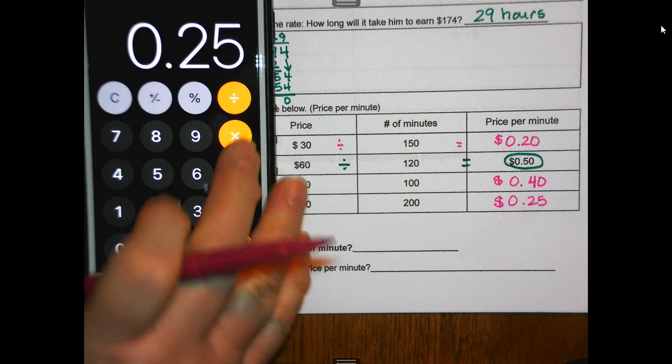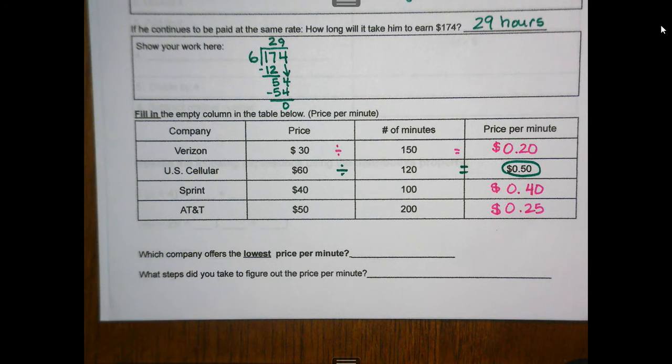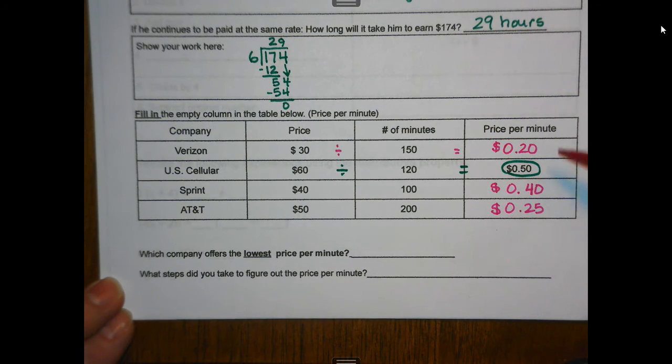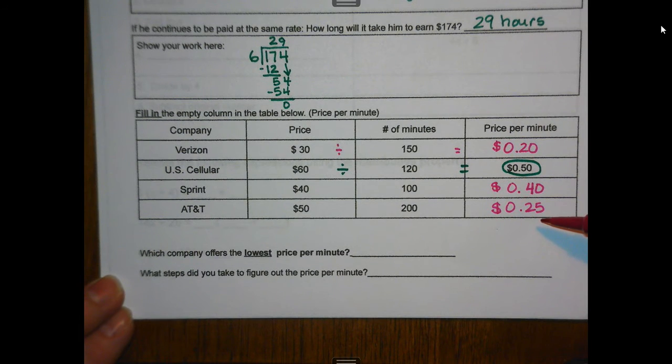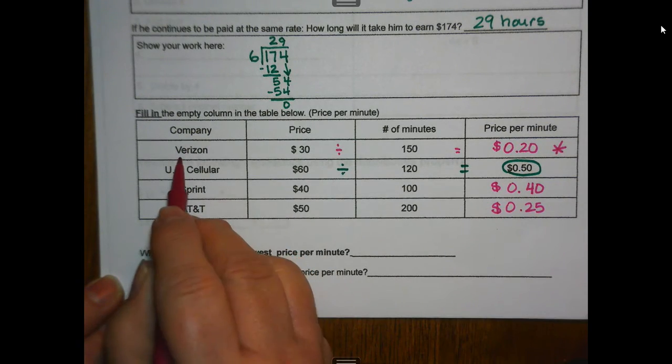So I'm going to move this out of my way, and let's take a look at the end of this page. We have a question that encourages us to analyze the table and the math that we did so we can compare our cell plans. Which company offers the lowest price per minute? When we do the math, the lowest price per minute would be this one here. So that would be Verizon.